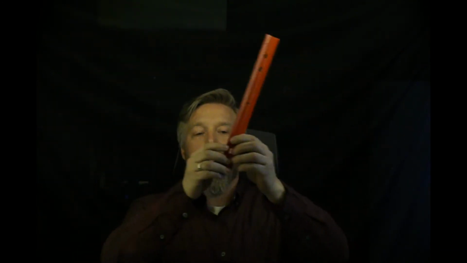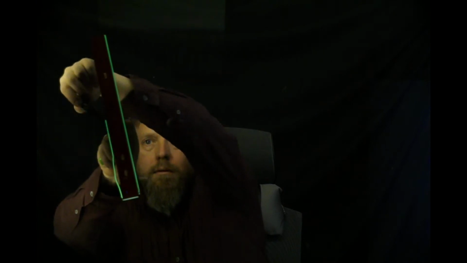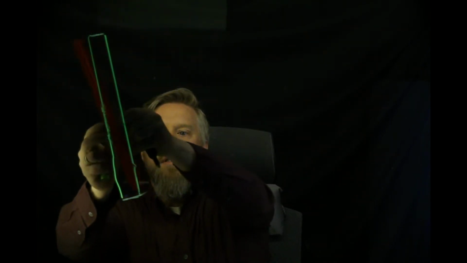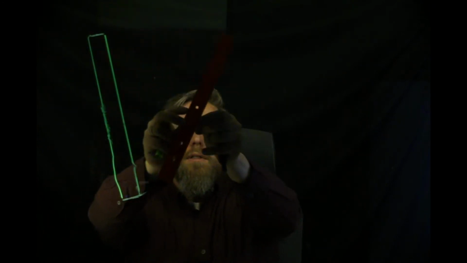And I'm just going to pick 2 points in time and trace those on the board. So one point in time, let's just say it's here. Okay, and then it translates and rotates until it's here.